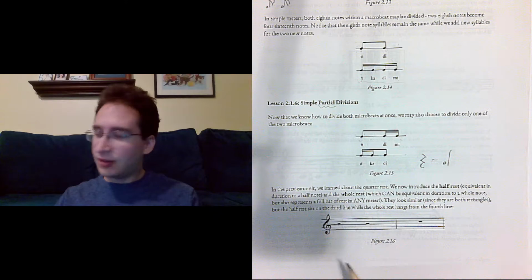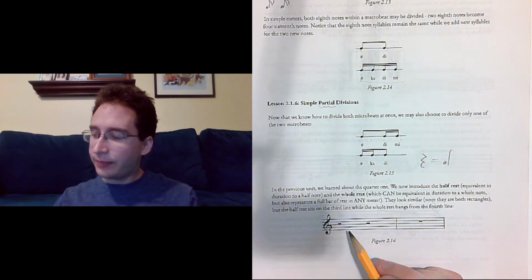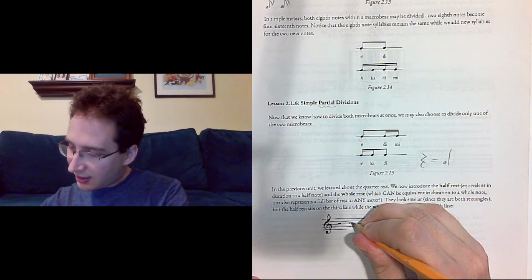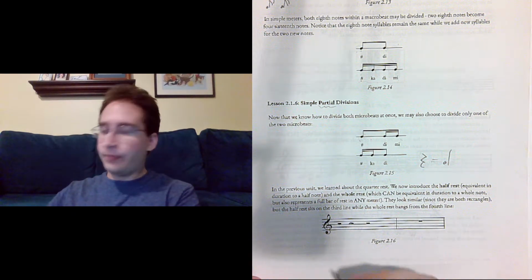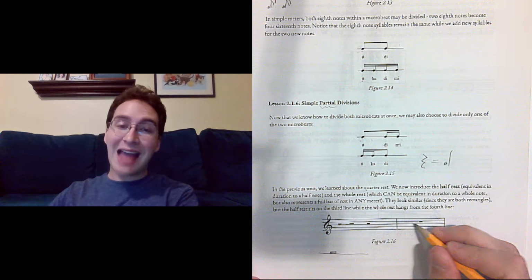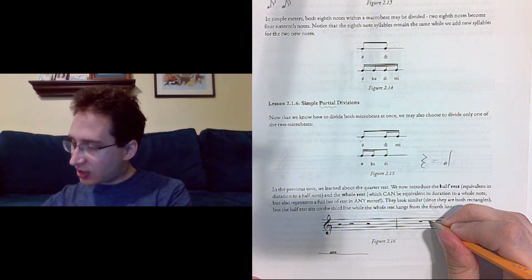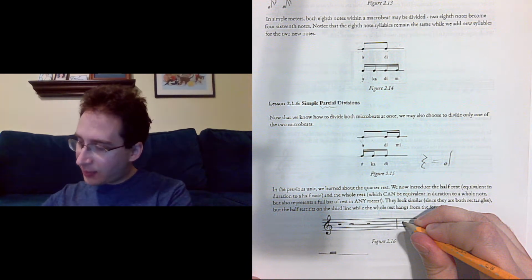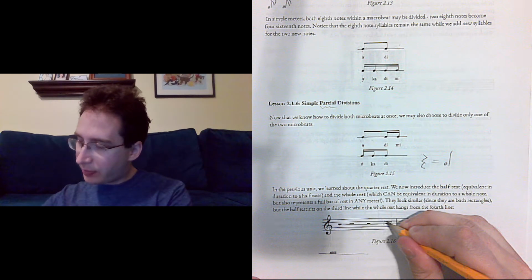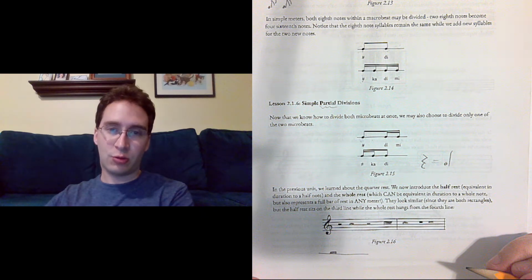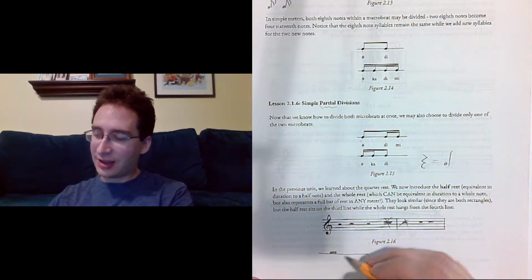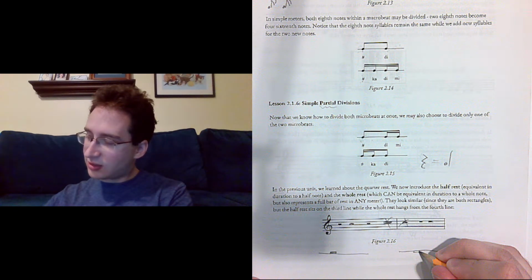A half rest sits on the third line. You want to make sure it goes about halfway between the third and the fourth line, and it's touching the third line. If you're just writing on a single line, it would just go right above. The whole rest hangs from the fourth line. And again, you want to make sure it touches the fourth line, goes about halfway in between. If you write something ambiguous, like where it's floating in the middle between the two, or it's touching both of them, that's a problem, because I don't know whether it's a half rest or a whole rest. So, not that, not that. Must be very clearly sitting from the third line or hanging from the fourth line. If you're writing this in a single line, it would just hang.